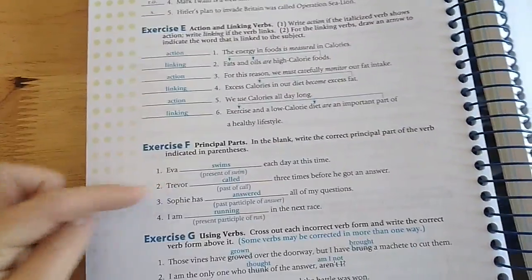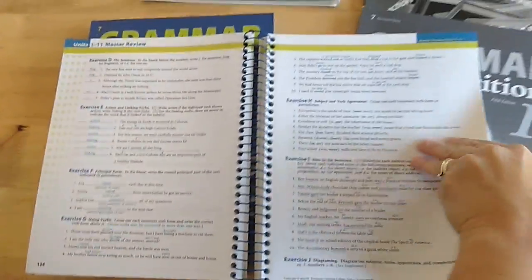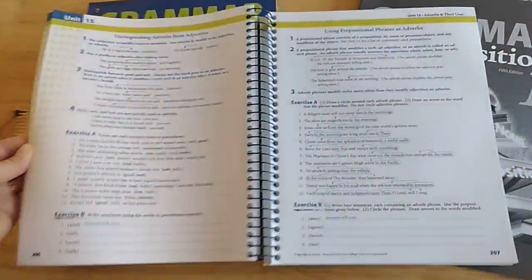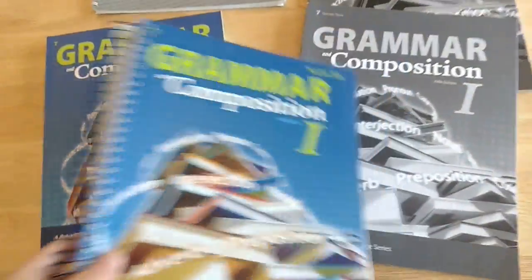Okay? If they give you the answers. So, as you can see, it's the exact same as the student work text. It just has the answers. Okay? All right, so that was simple enough.